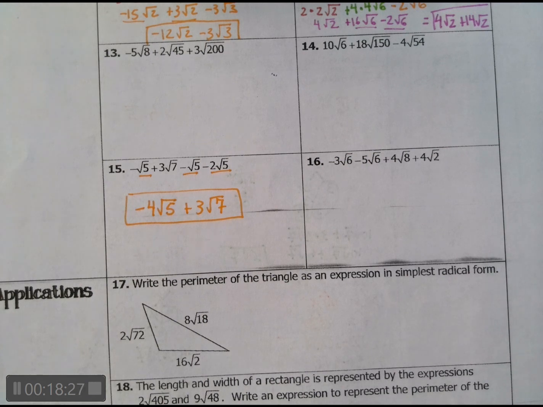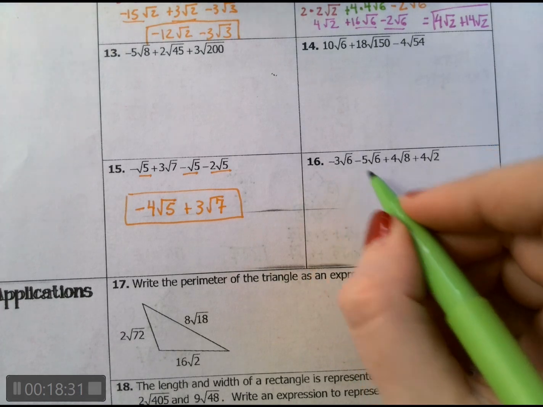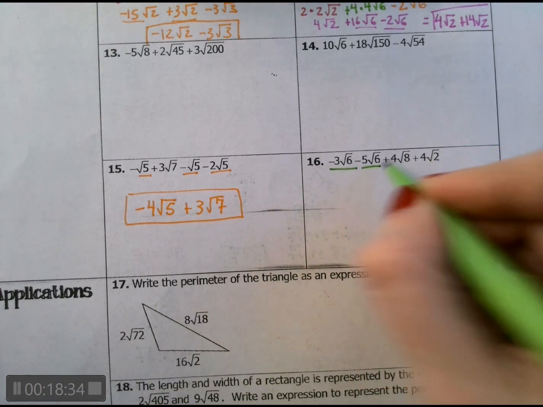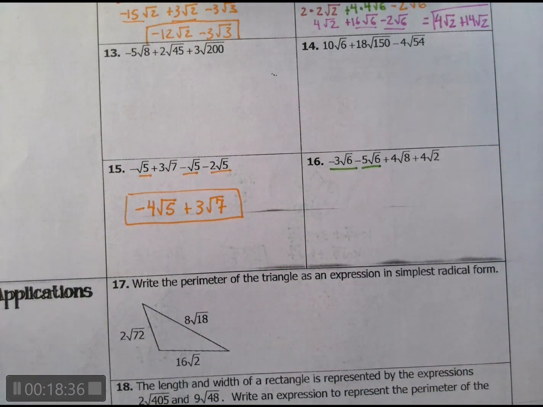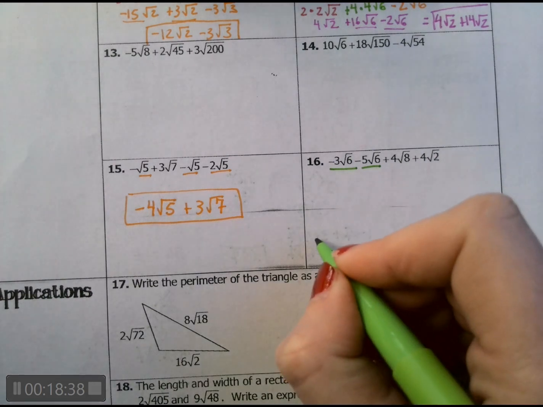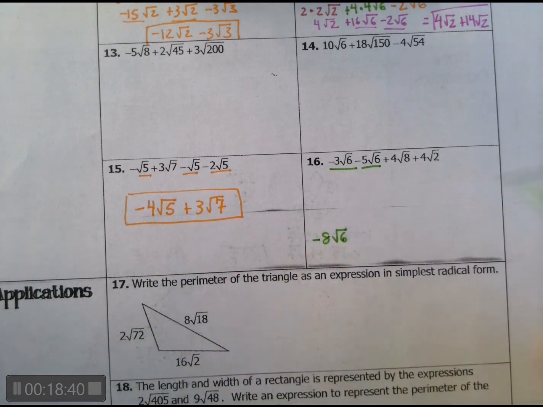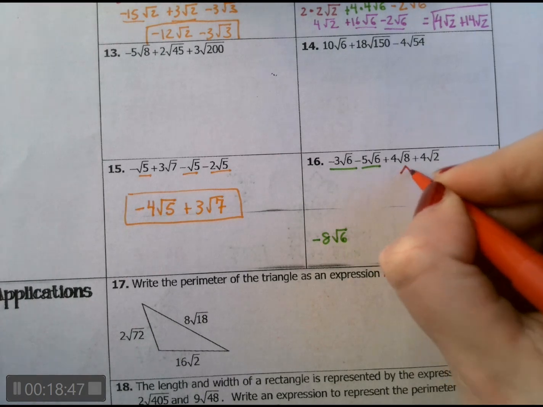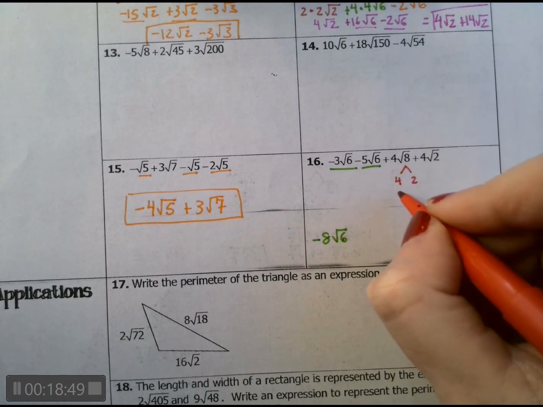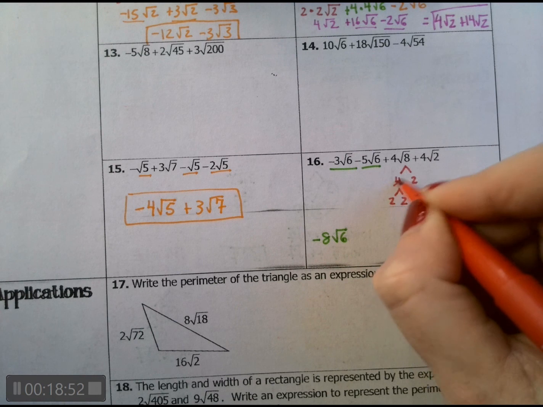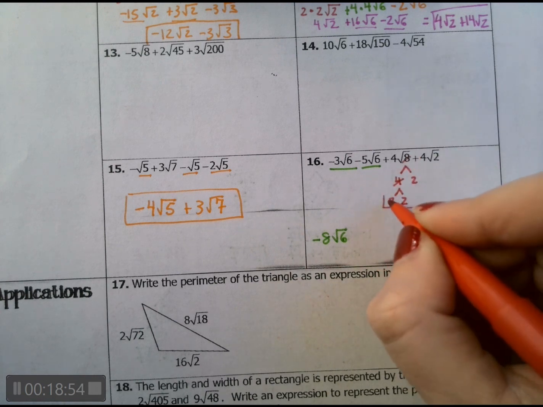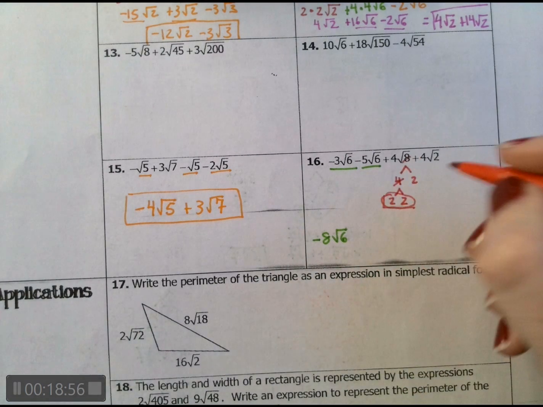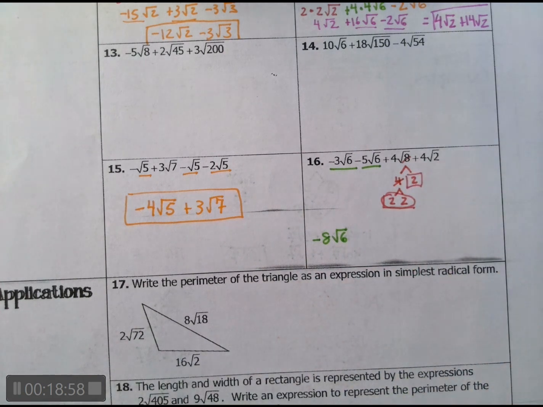Alright. And then this one. Go ahead and combine these like terms because you know that the 6s don't simplify. So we get negative 8 square root 6. But we have seen that 8 does simplify. So we're going to simplify that one really quick. So we get 4 and 2, and then we get 2 and 2. Whoops, I'm sorry. Circle our pairs, and then box our leftover.